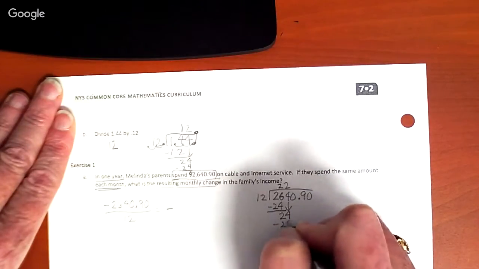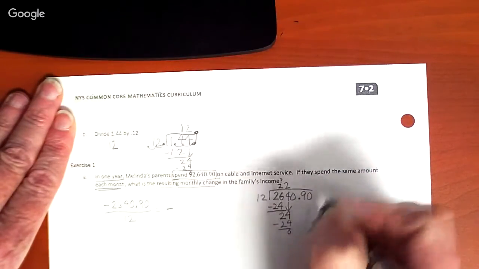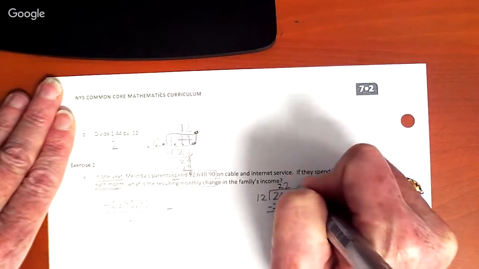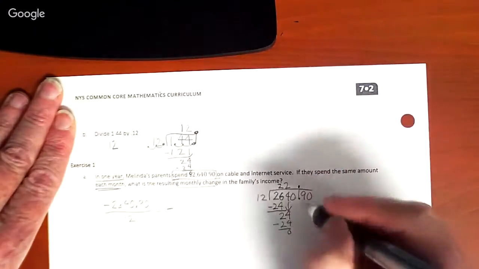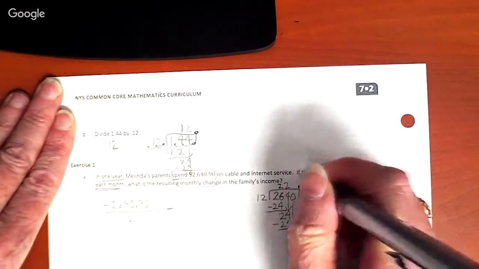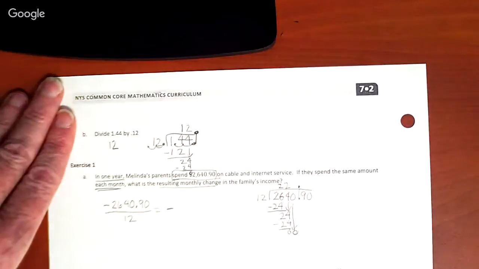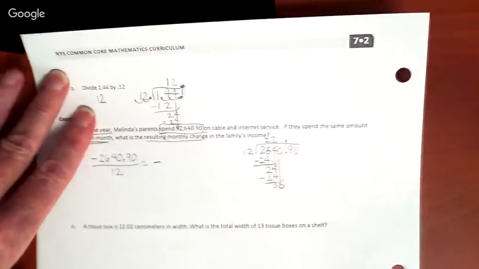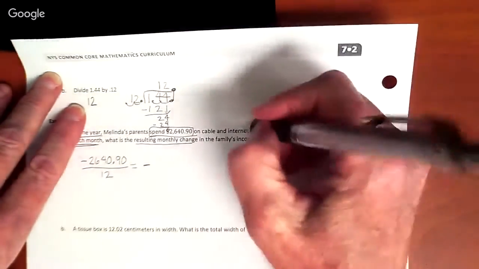So minus 24 is 0. Again, I forgot to bring up my decimal. I'm sorry, guys. But here, if I bring down my 0, again, I can't leave it blank, so I've got to bring up my place value. So I've got to put a 0 there.